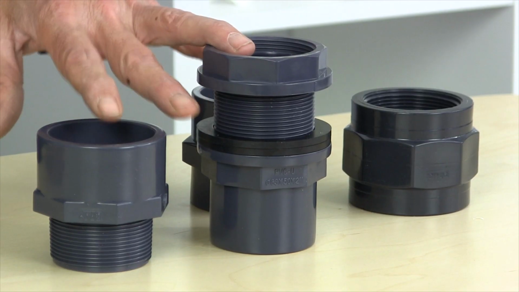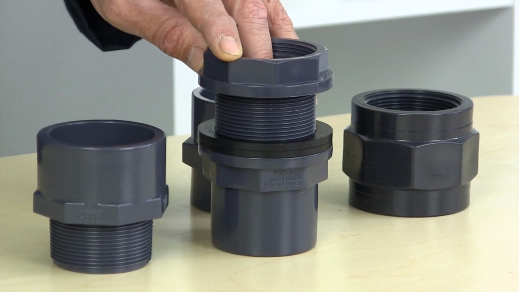Hi, I'm Bob from Plastic Pipe Shop, and in this video we're going to have a look at the difference between a parallel thread and a tapered thread.